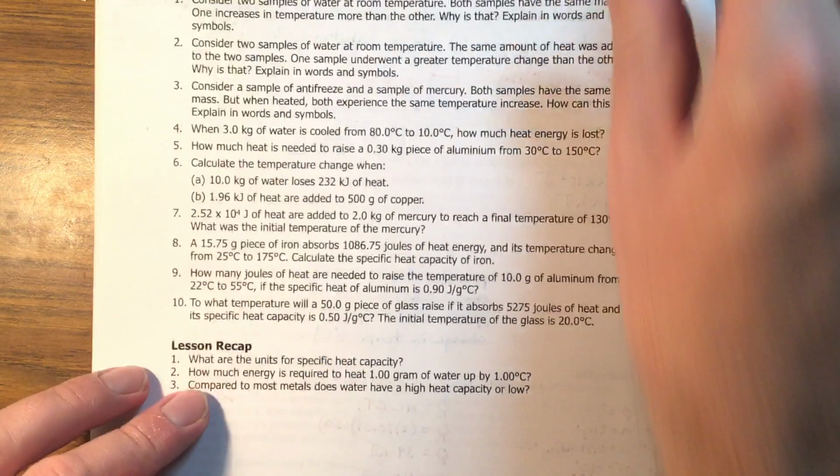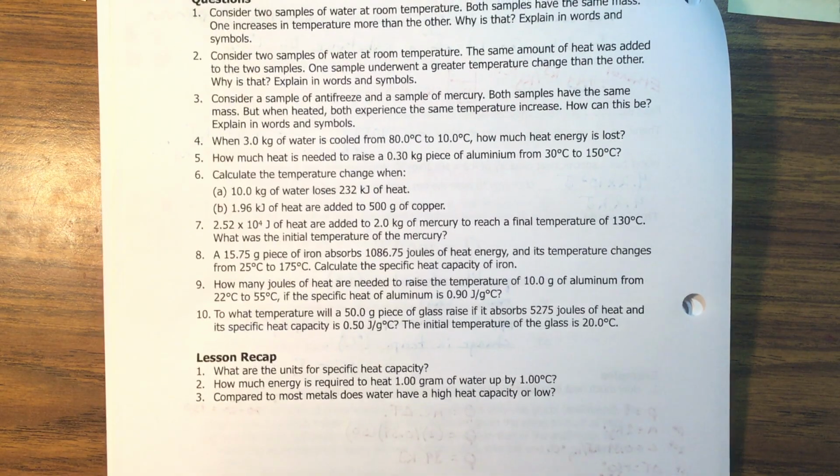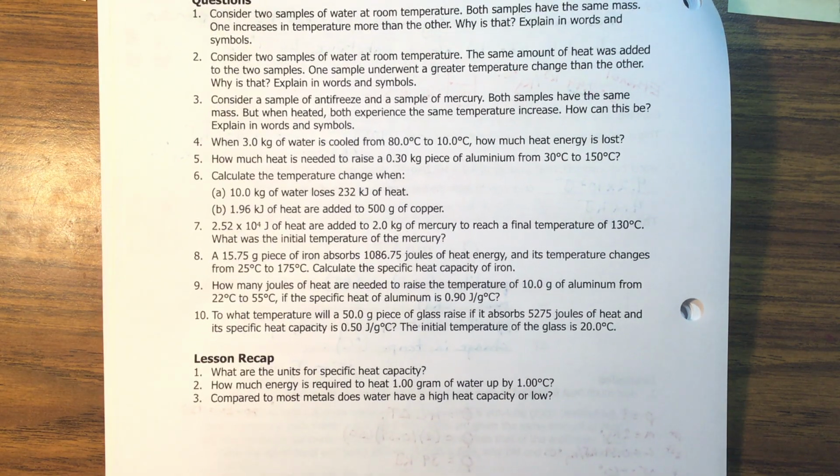All right, so at the end, there are 10 questions here to do. And you should be able to do them based on the examples.